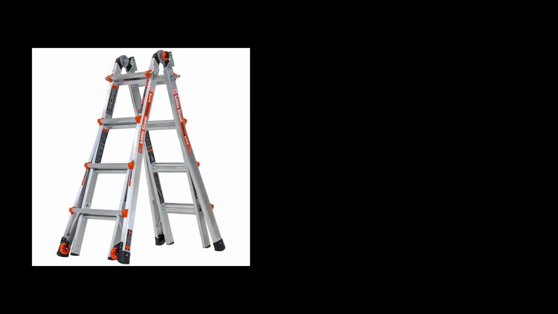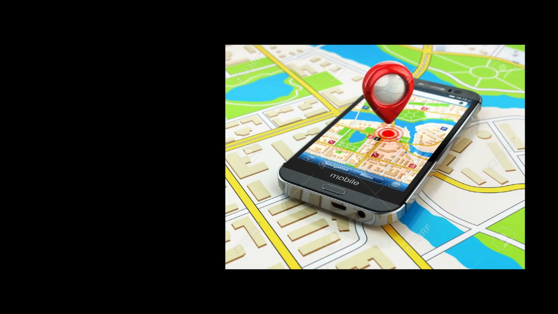Then we have a ladder. This is a ladder, and the question is, what can you use a ladder for? What is a common use for a ladder? Finally, last but not least, we have a GPS. Of course, I know you see the map, you see the cell phone, but we are referring to the GPS application on your phone. What can you use the GPS for?